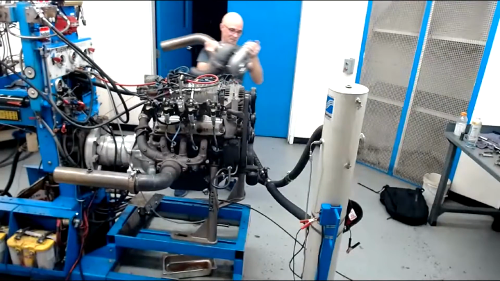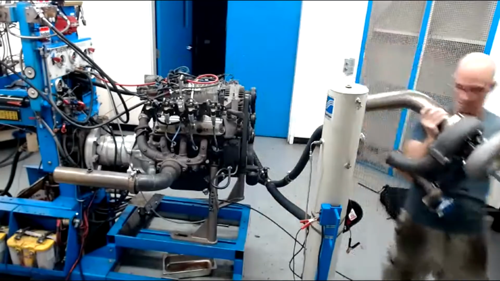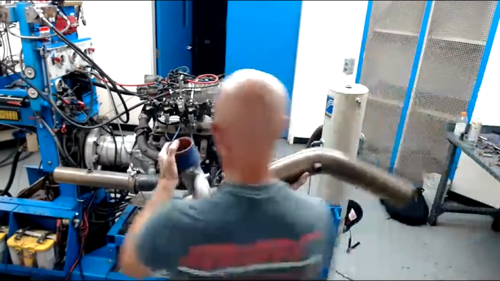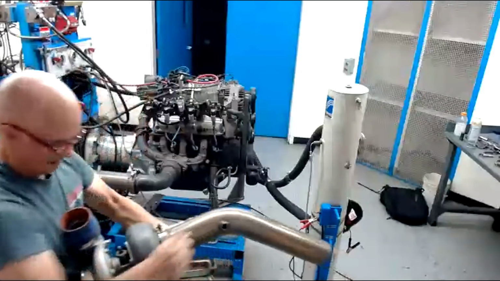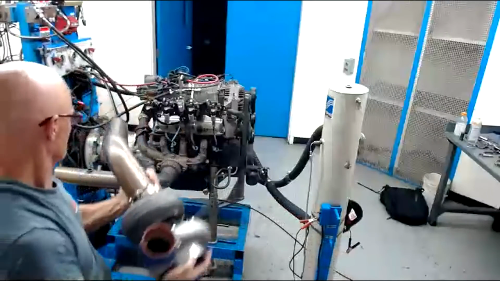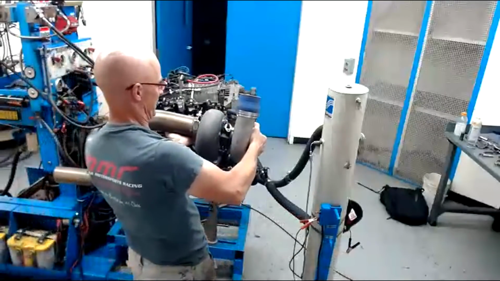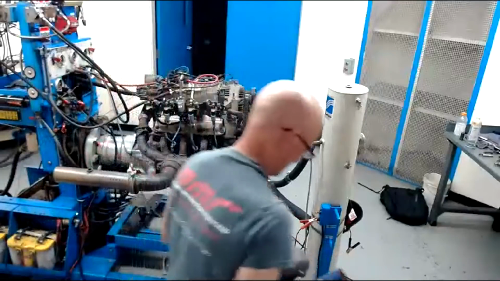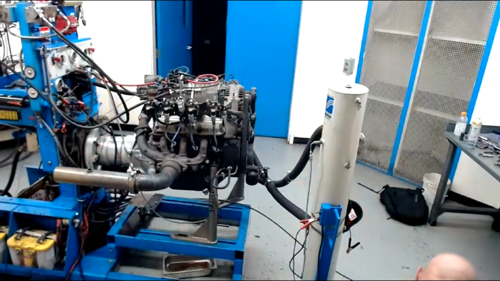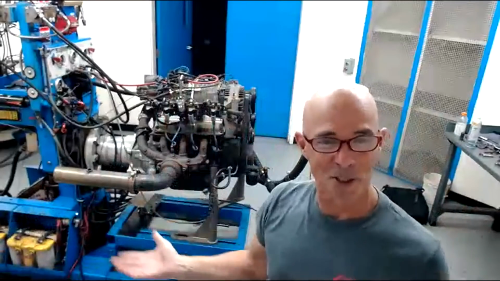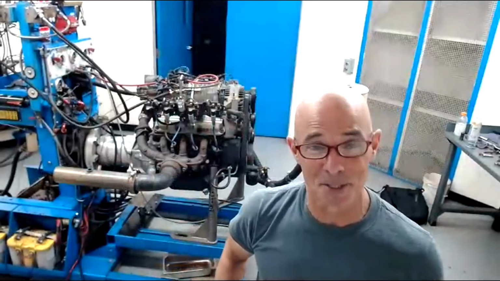Ta-da! So this is actually going to mount. This will mount right here. You know, perfect. Because if there's one thing that every supercharged motor needs, it's a turbo, right? Every boosted motor needs more boost, effectively.